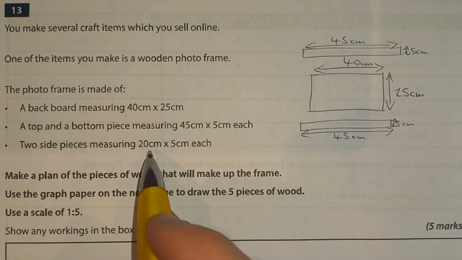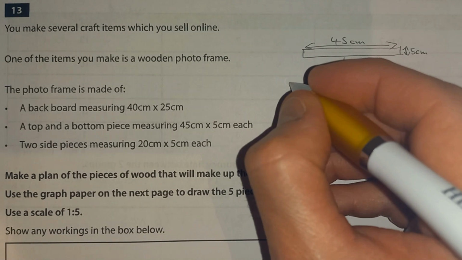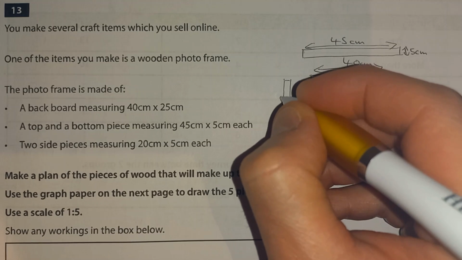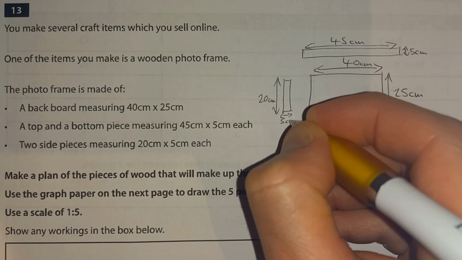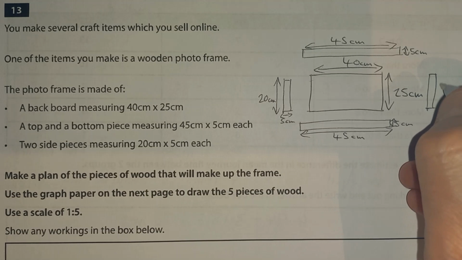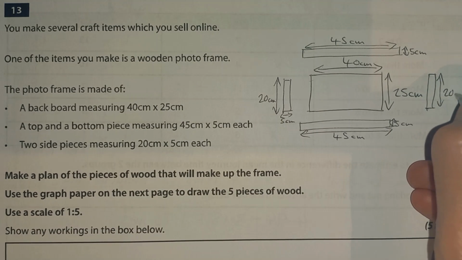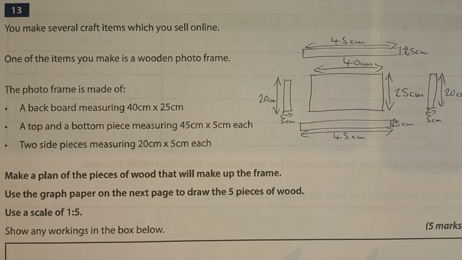5 centimetres. Then we've got 2 side pieces measuring 20 centimetres by 5 centimetres. So these are not quite as long as that. So 20 centimetres and 5 centimetres. 2 side pieces, so we can have another one over here, 20 centimetres, 5 centimetres. Okay, so that's just a bit of a sketch for us. But what they want is to make a plan of the pieces of wood. So they want this accurately, and they want to use a scale of 1 to 5.